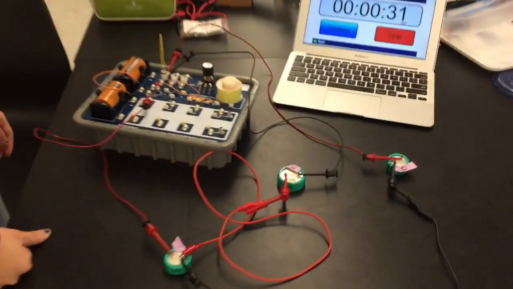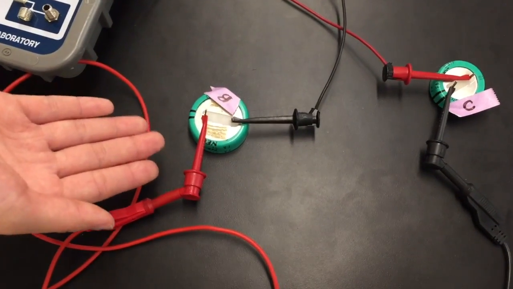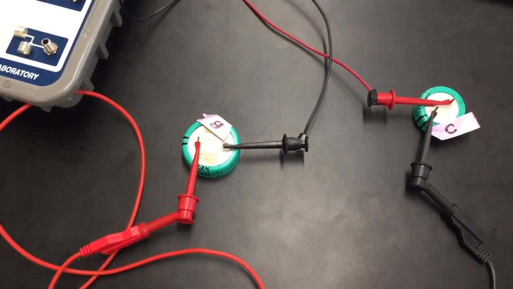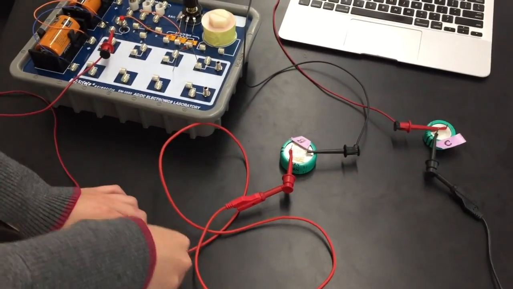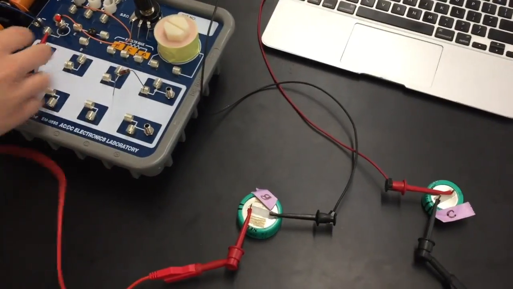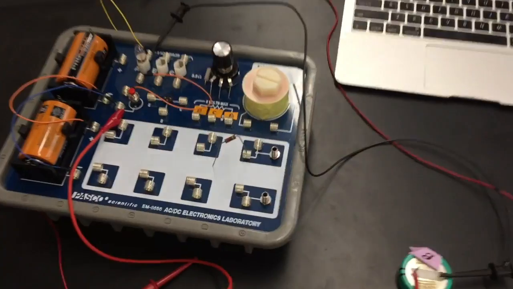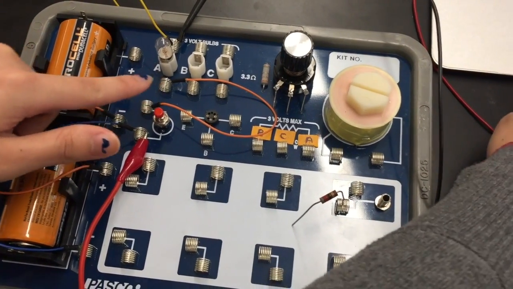So again, all of the capacitors are charged, and we're going to see how long specifically it takes for capacitor B to discharge through the light bulb. So we're going to disconnect capacitor A and C from the circuit and hook capacitor B up with the light bulb. Now, if we turn on the switch for the light bulb, we're going to see it lights up.